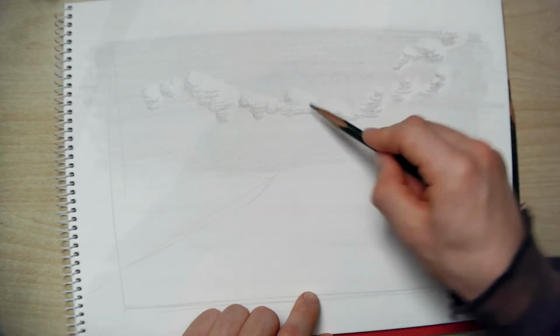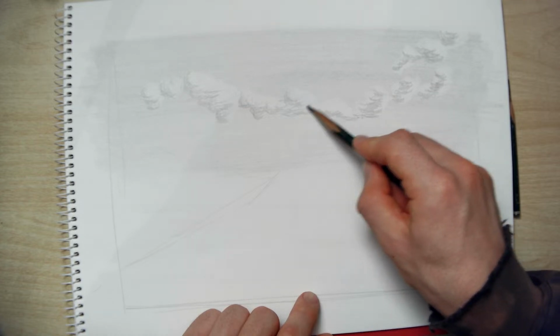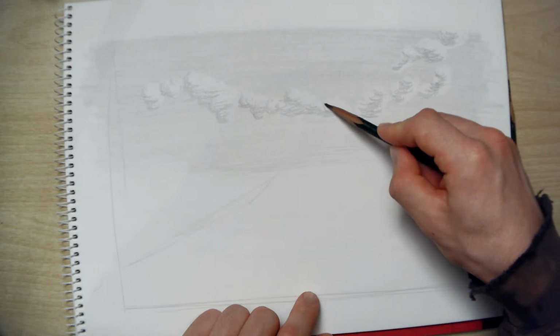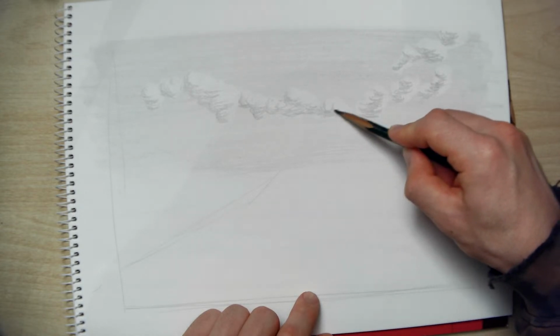Up here, this volume popping out gets a shadow as well. And there are some shadows right here.